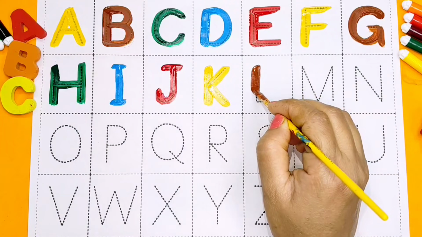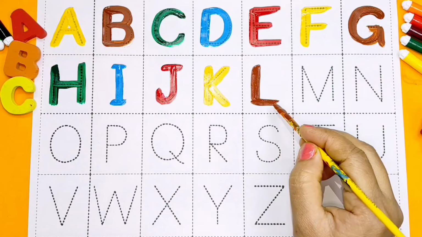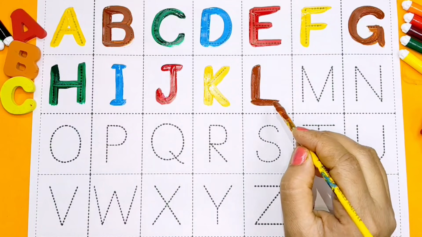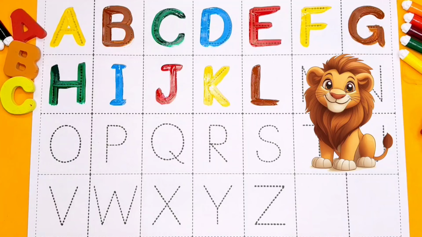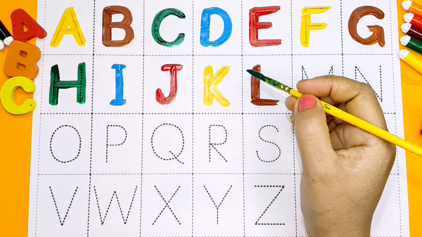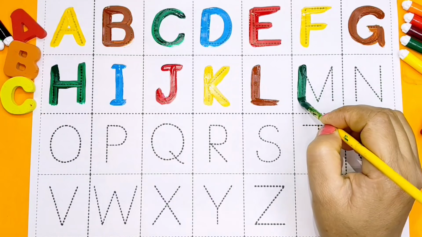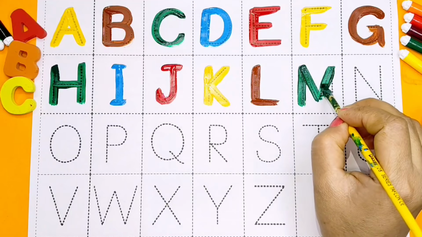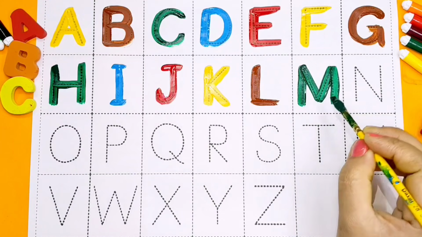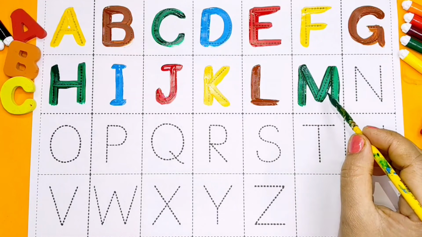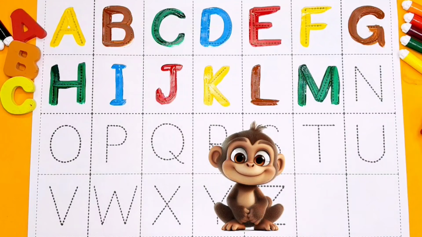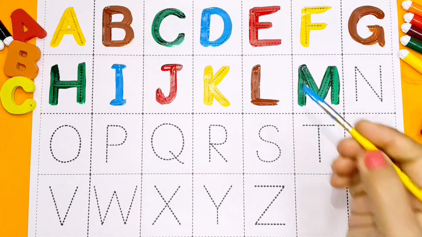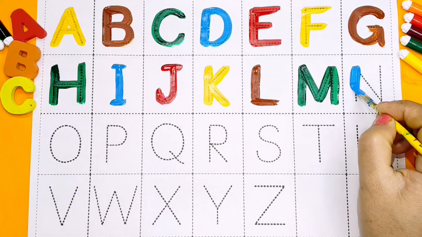Brown color. L for lion. Dark green color. M for monkey. Sky blue color.